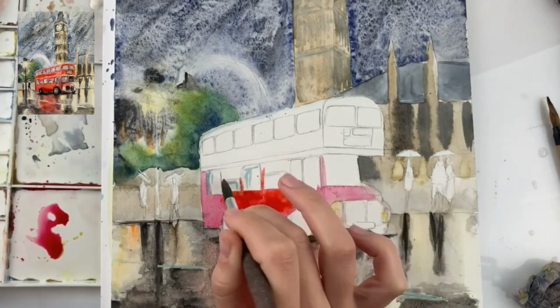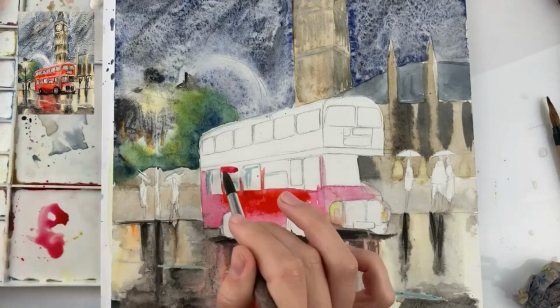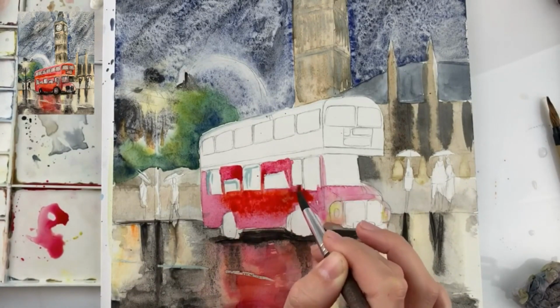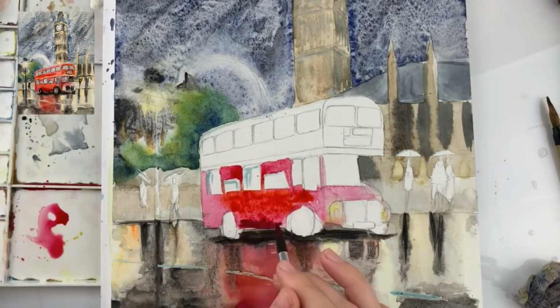On the second level of the bus, I've done the same, adding warm tones where needed and cooler ones elsewhere.